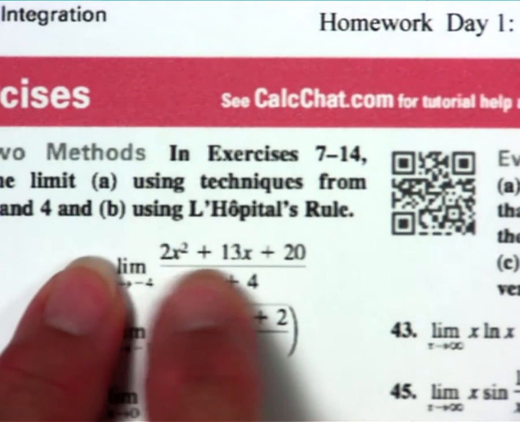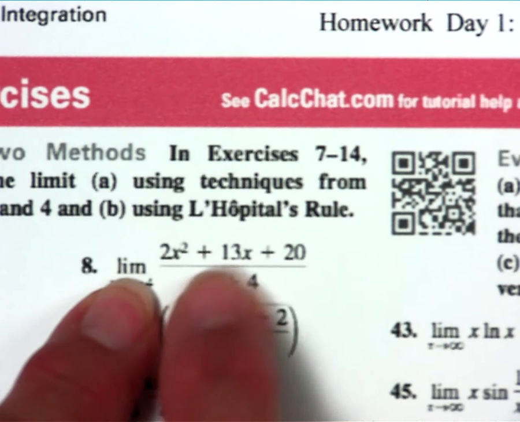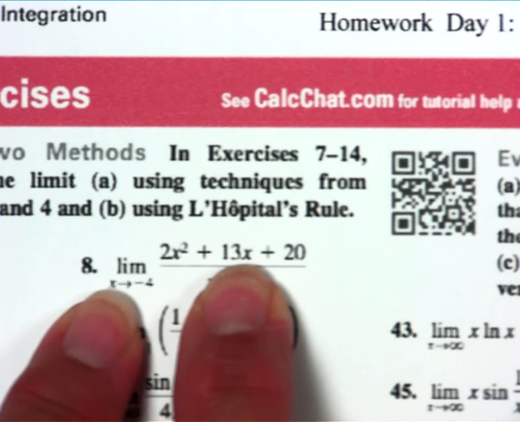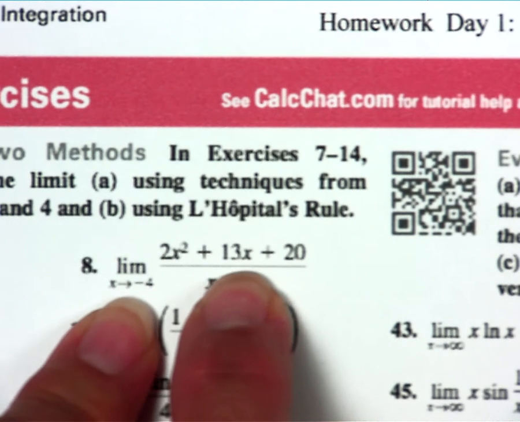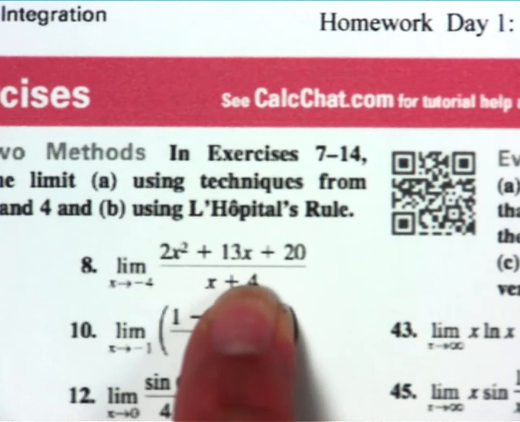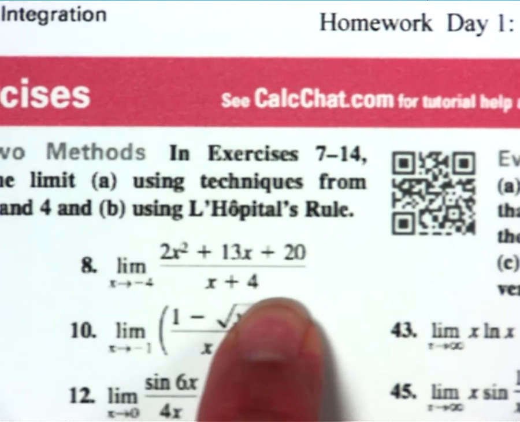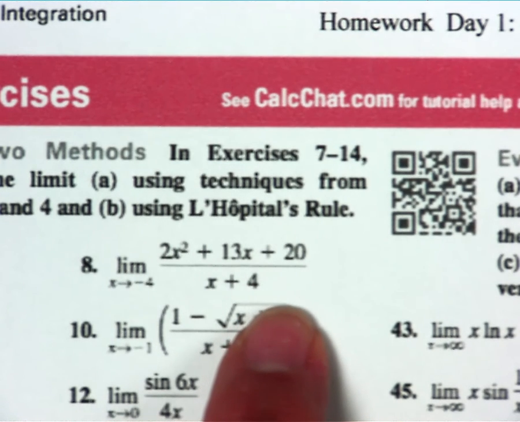So there's a chance that I can use L'Hopital's rule. Is 2x squared plus 13x plus 20 differentiable on an open interval around negative 4? It's a polynomial. It's continuous everywhere. It's differentiable everywhere. Same thing in the numerator, or in the denominator. It's differentiable. Got to check my other conditions.